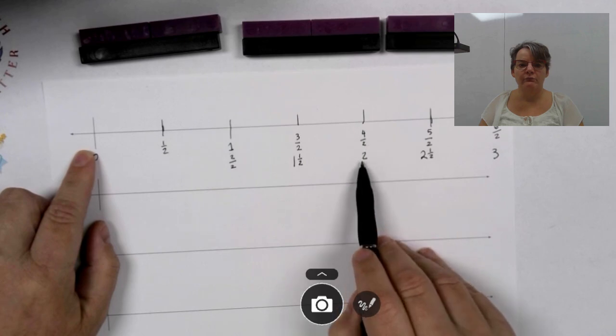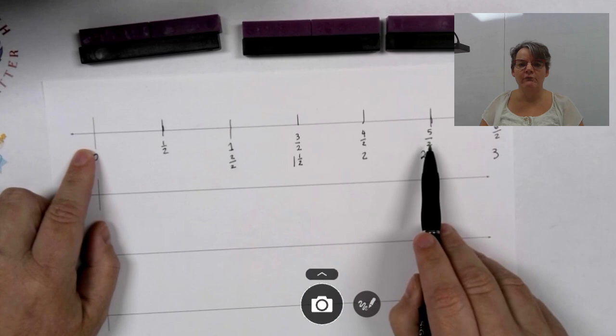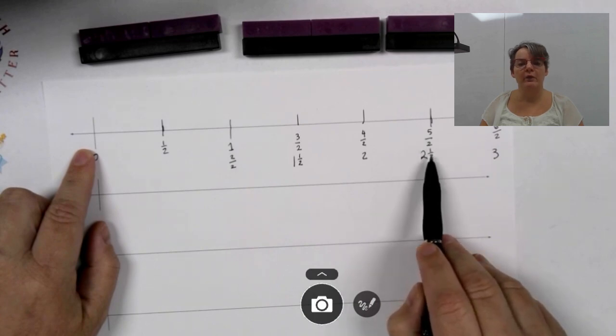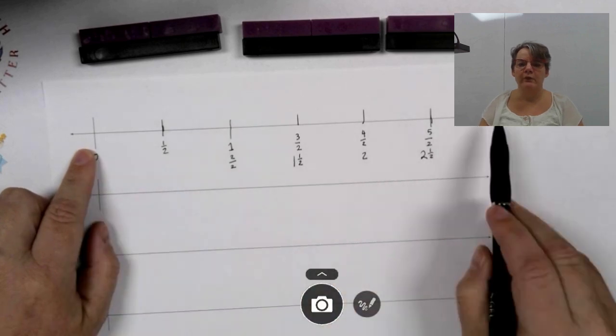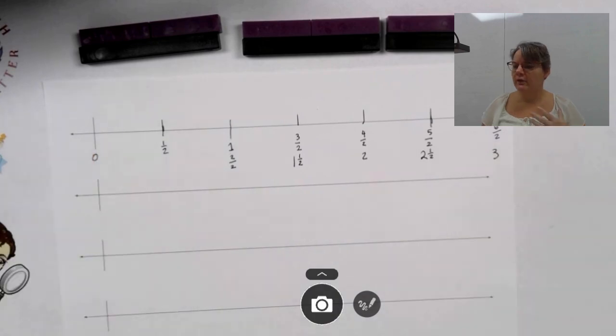4 1/2 or 2 wholes. From there is 5 1/2 or 2 wholes and 1/2 of a whole. From here to here, 6 halves or 3 wholes. Go ahead and take a look at that. What do you notice? What do you wonder?